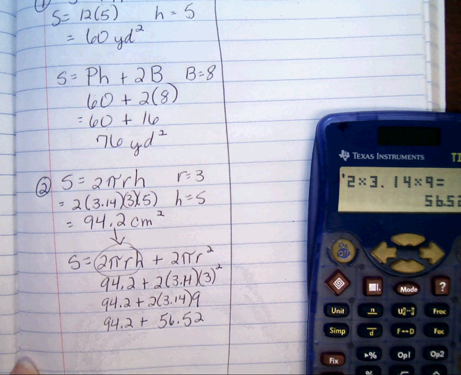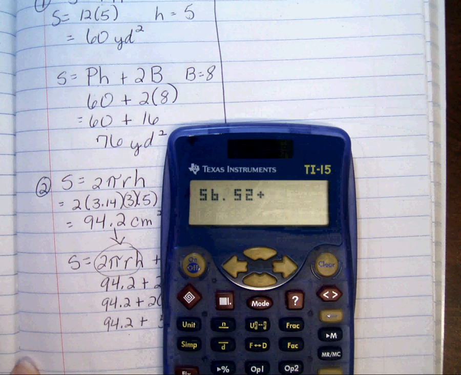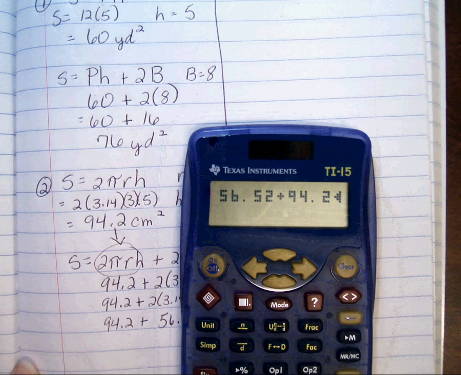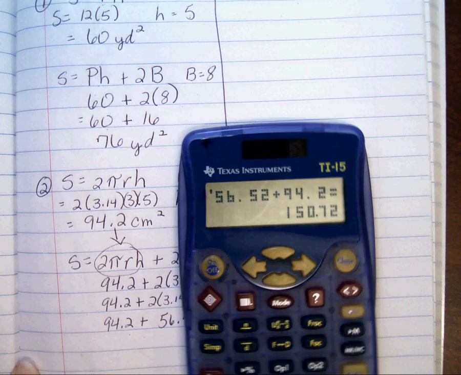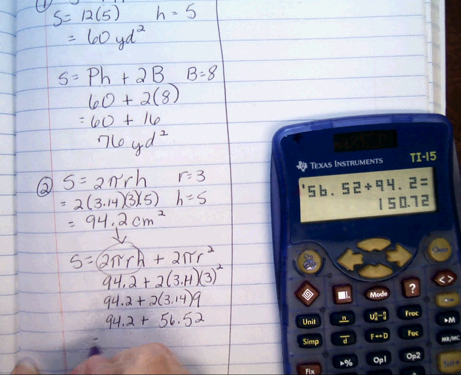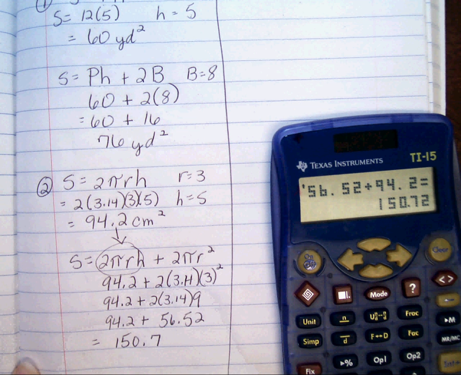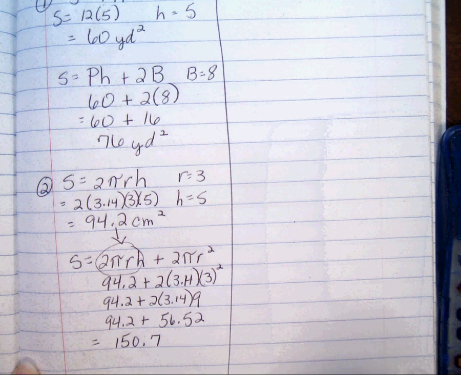Plus 94.2, 150.72. The directions say to round to the nearest tenth, so that would be 150.7. And that's going to be centimeters squared.